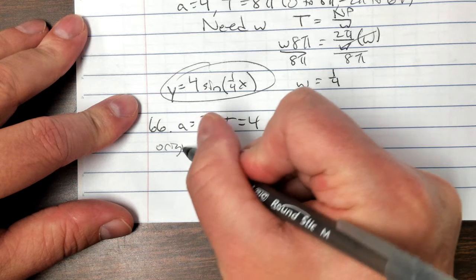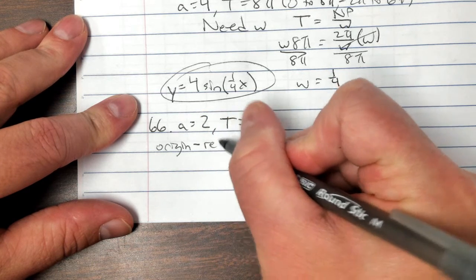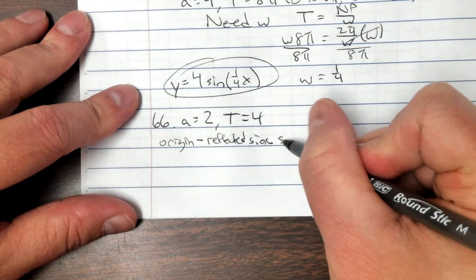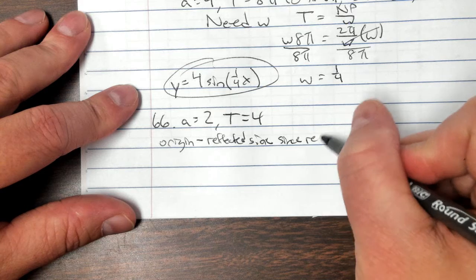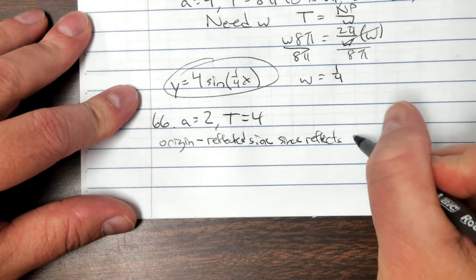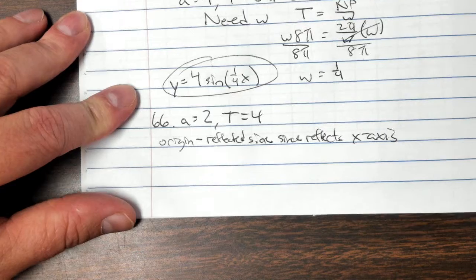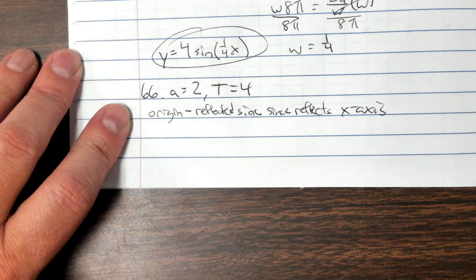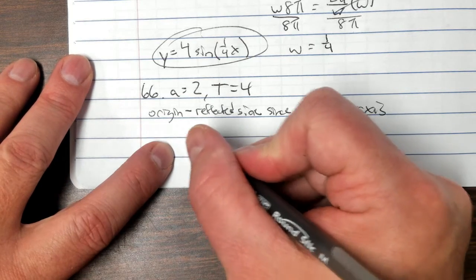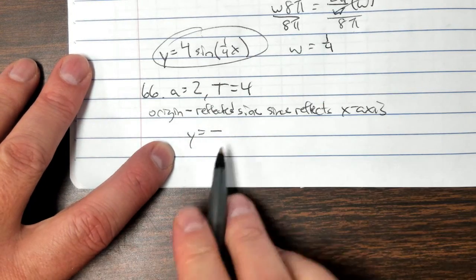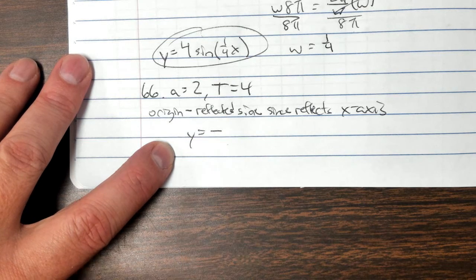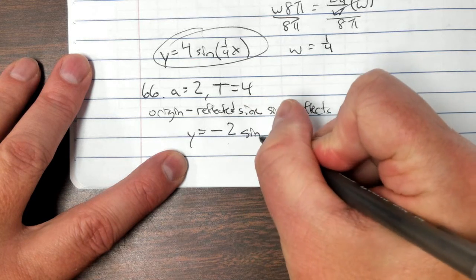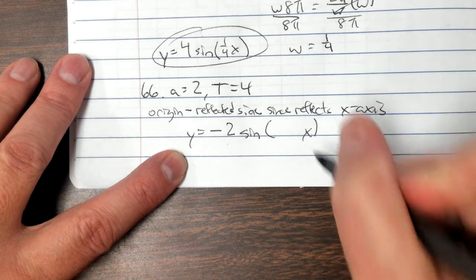It goes through the origin, so it's a reflected sine graph since it reflects the x-axis. So those are different attributes. So we know it's going to start with y equals negative because it reflects the x-axis, and then we put the 2. Then we have sine, and it's going to be something with x right there.